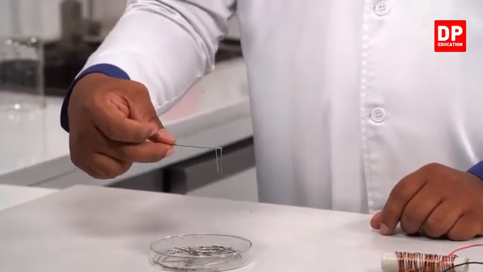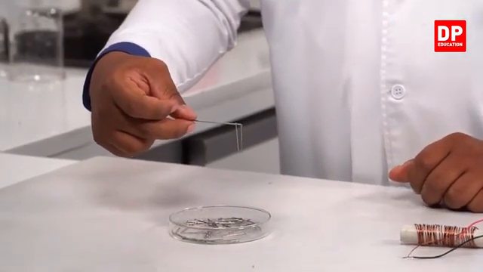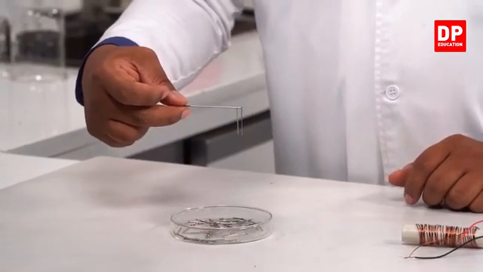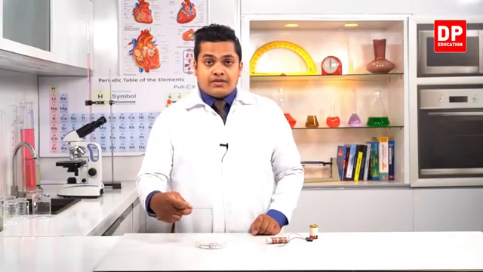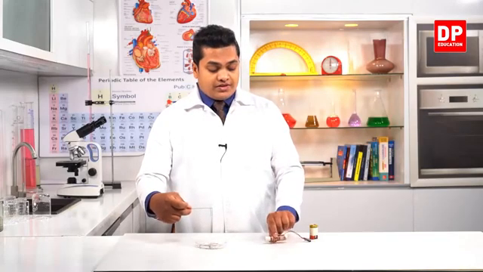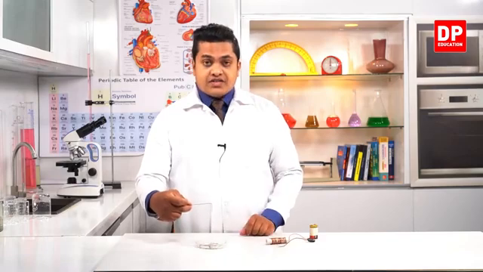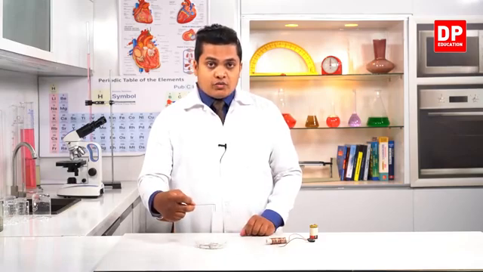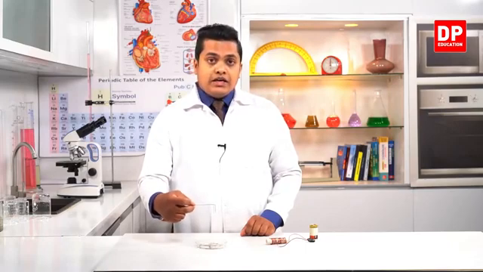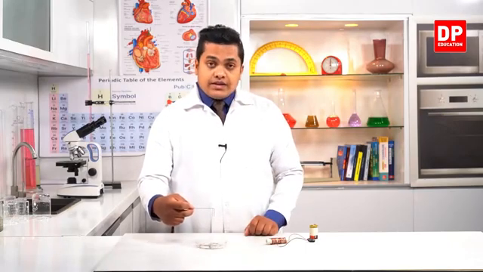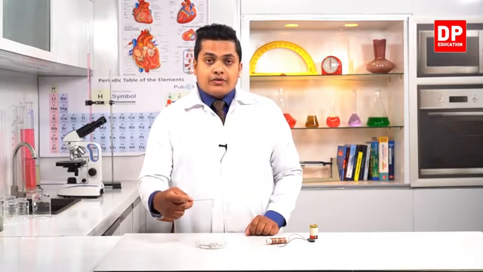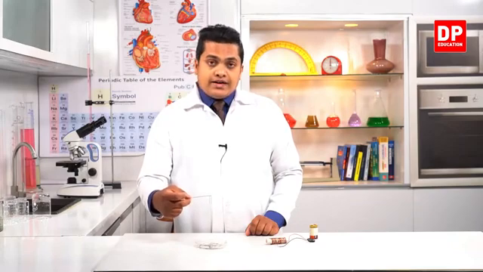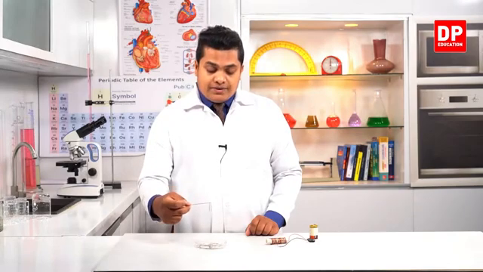So in the earlier case, I used just the iron nail without inserting it into this system, and I showed you how it behaves. It doesn't attract any pins in that case, but now you can clearly observe this iron nail can attract several pins.